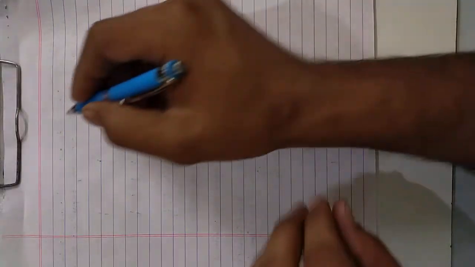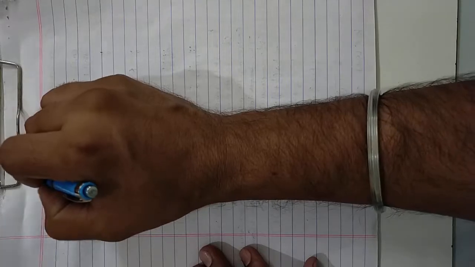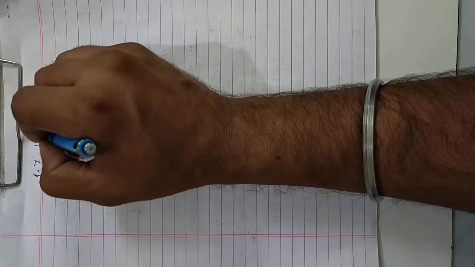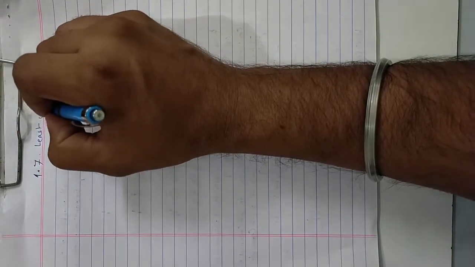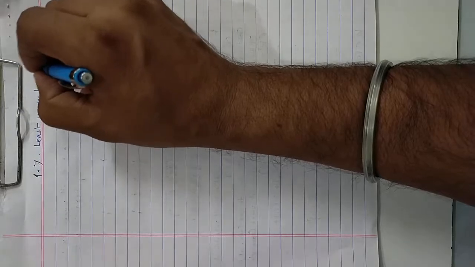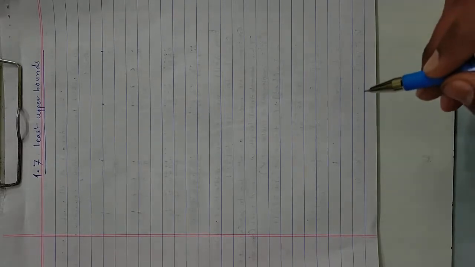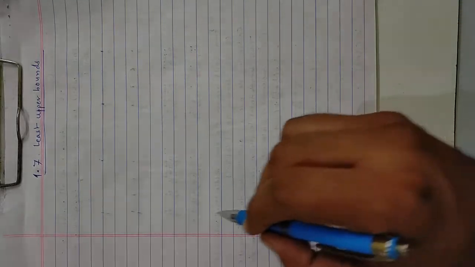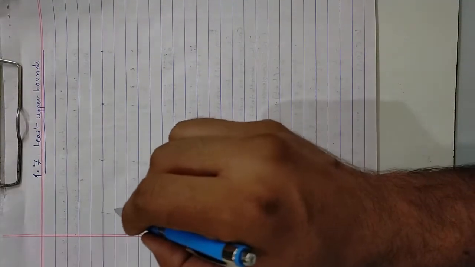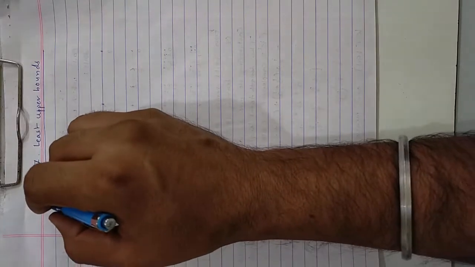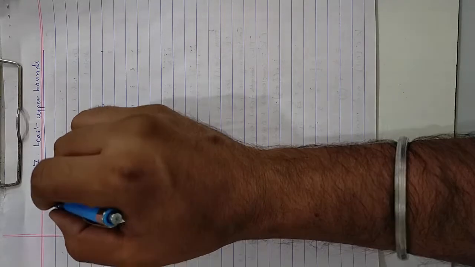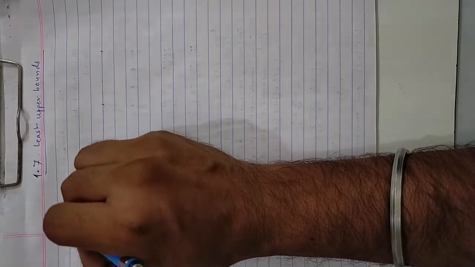Now let us start the next section 1.7, which is least upper bounds. So you might have seen the concept of least upper bound in your first year calculus class. So the definition: bounded below and bounded above set.